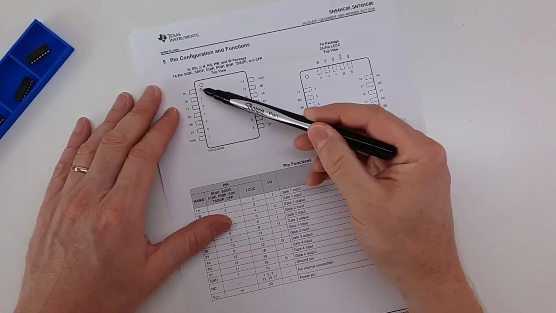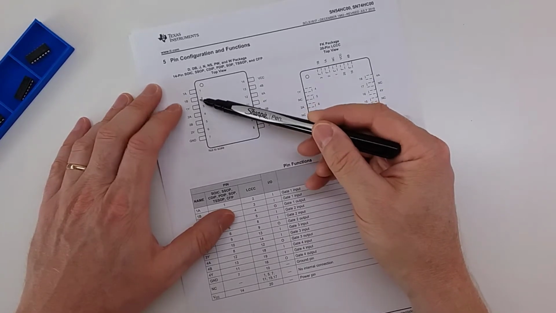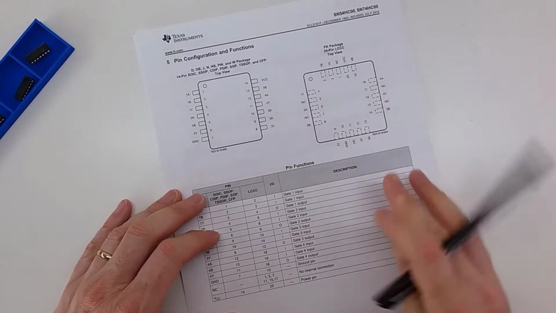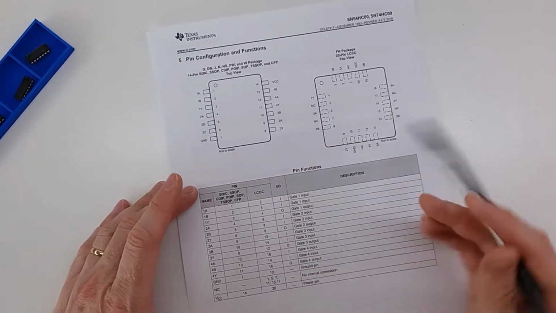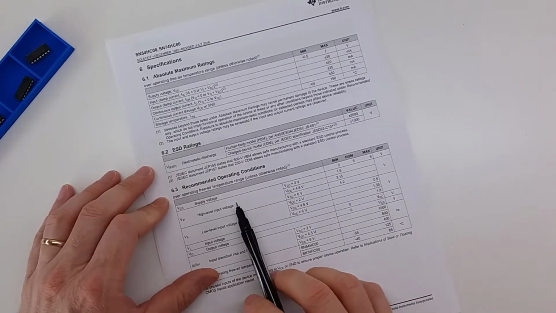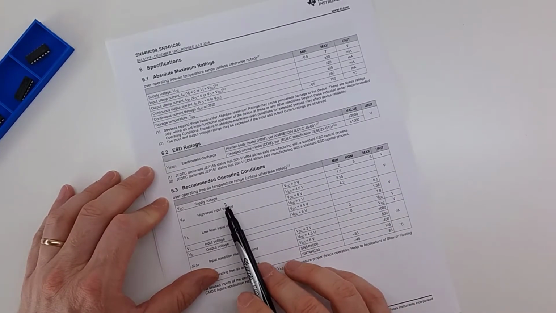And the pinouts are very similar to the first one, the AND gate. We've got A and B, and then the output, A, B, output, and 2 on one side and 2 on the other side. And then here's a nice little table explaining all of them. I'm going to take a look at this page here real quick, and we're going to test this out on the oscilloscope for each of them.